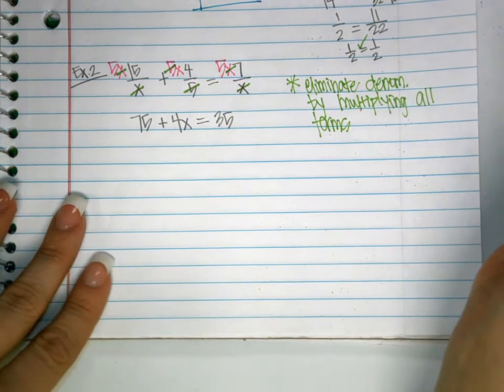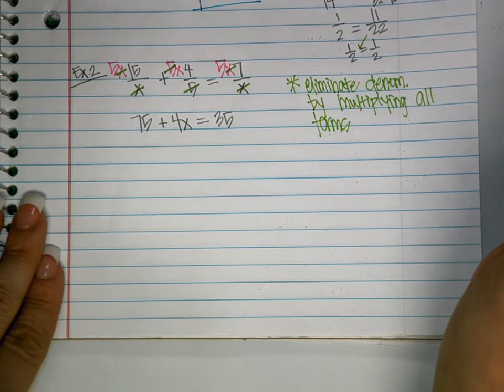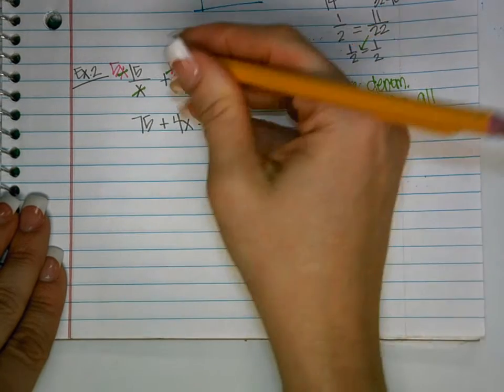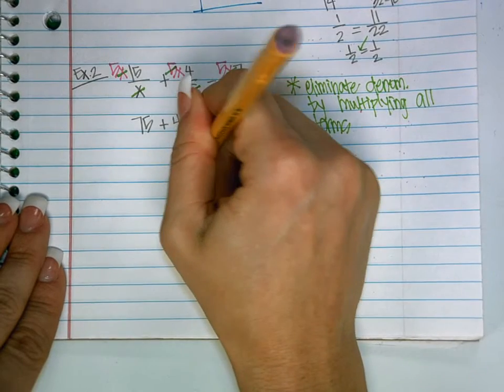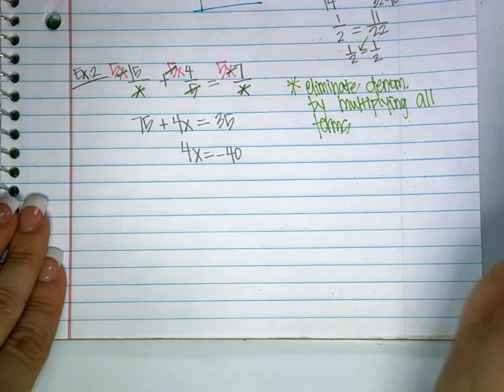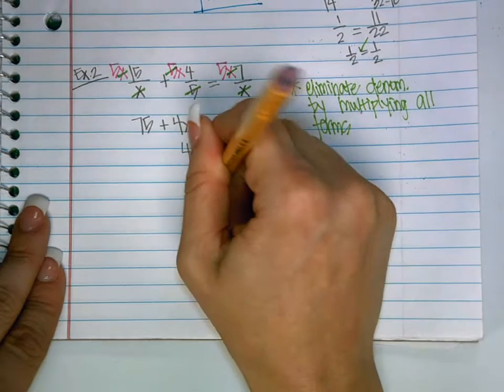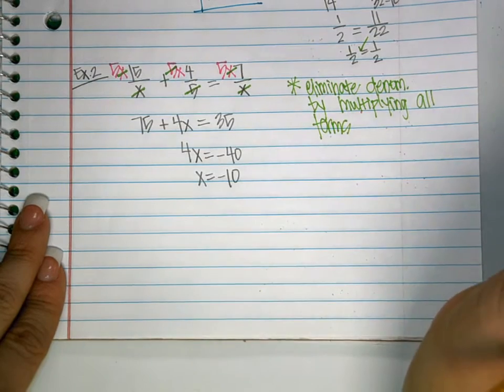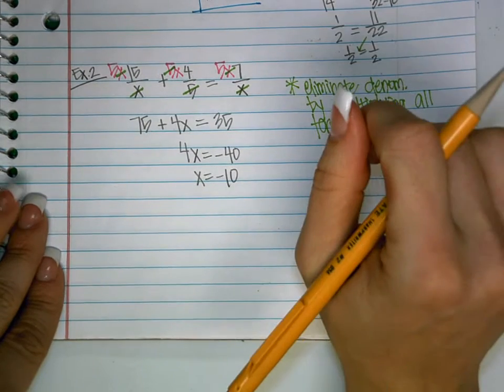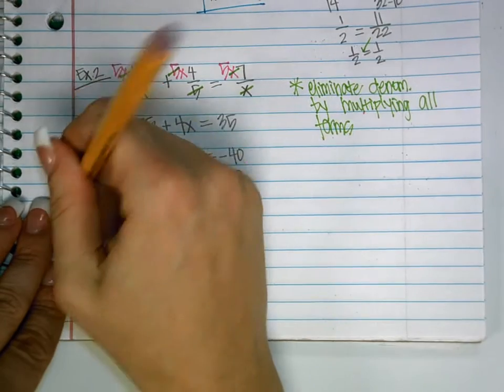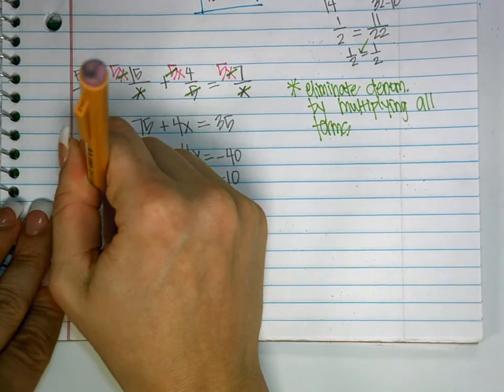Do I want everything on one side or separate sides here? Opposite sides. So subtract your 75 from both sides. That would give you 4x equals negative 40. Divide both sides by 4. X is negative 10. Now, you cannot say that's your answer yet until you've checked it. You have to check these answers.